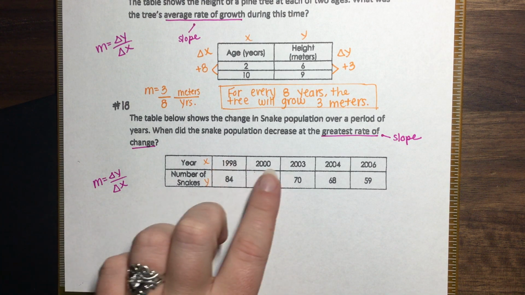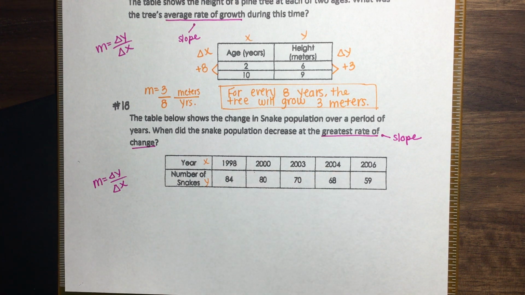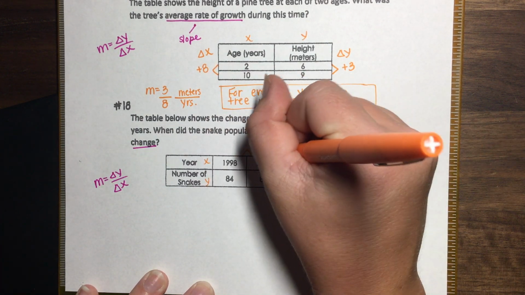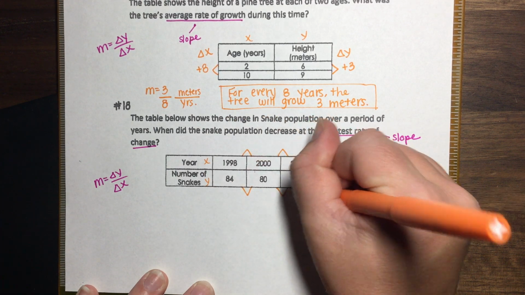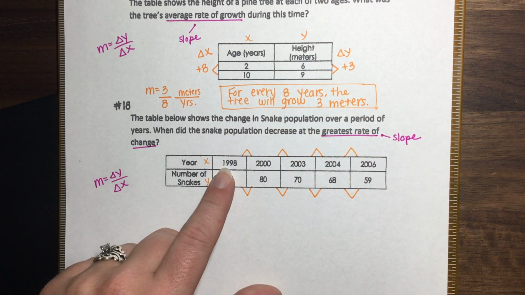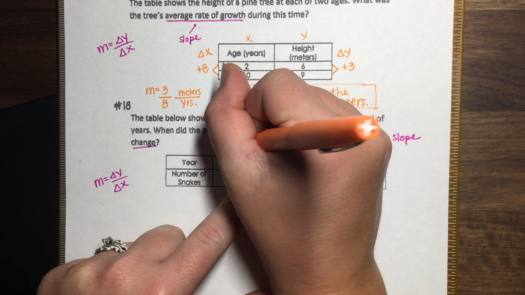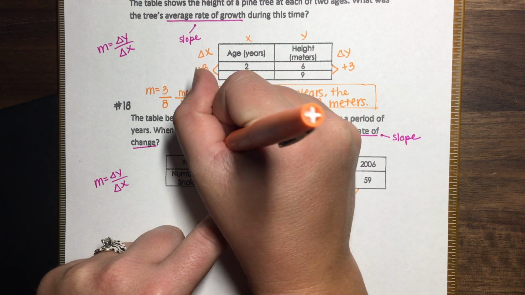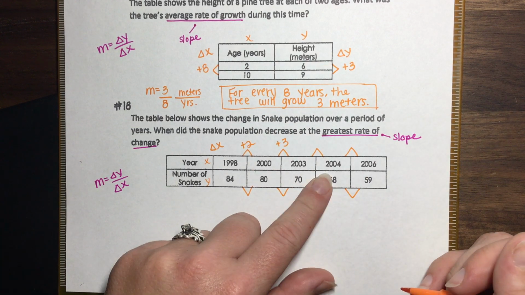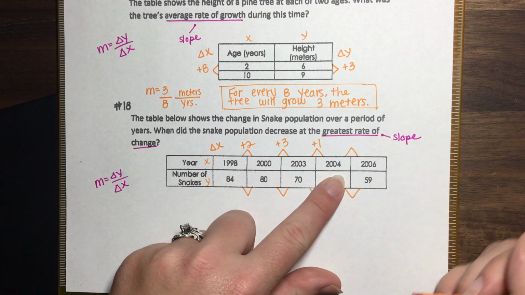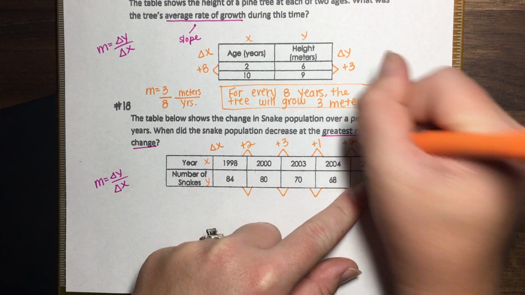So now I've got to find the change between all of these. Okay, this one's very, very similar to number 6 that we've already worked out. So I've got to find my differences, and to do that I use my brackets. So I go from 1998 to 2000, I'm adding 2, because this is my change in x. To go from 2000 to 2003, I'm adding 3. To go from 2003 to 2004, I'm adding 1. 2004 to 2006, I'm adding 2.